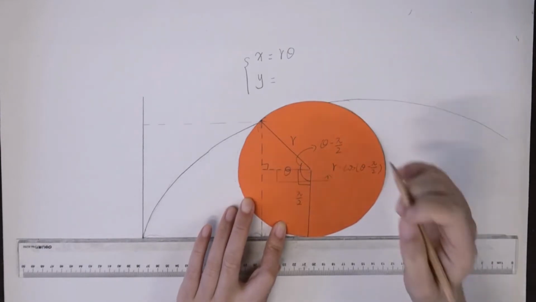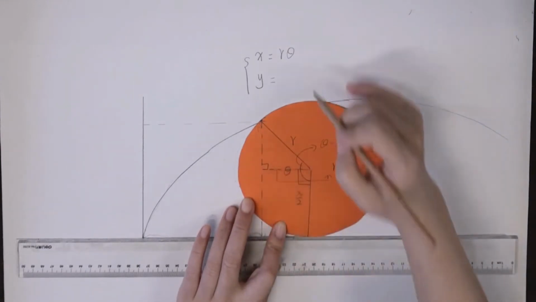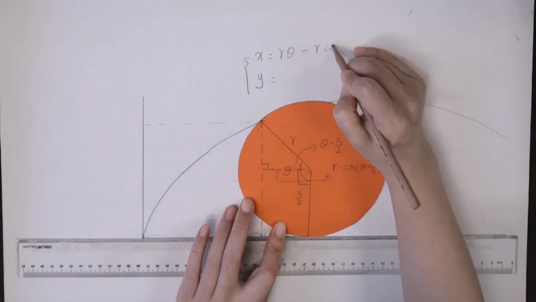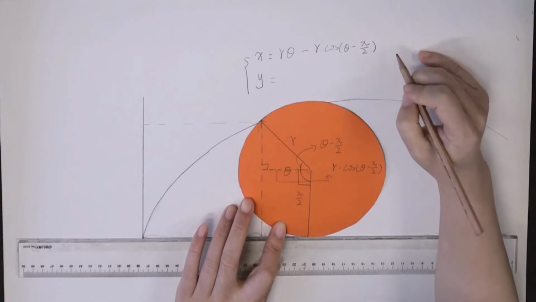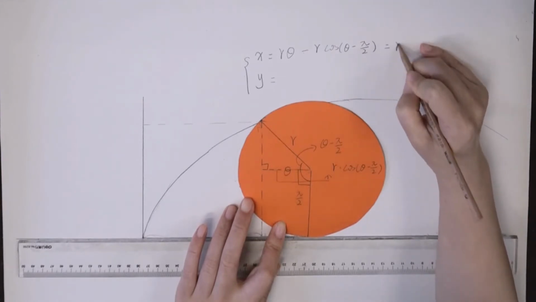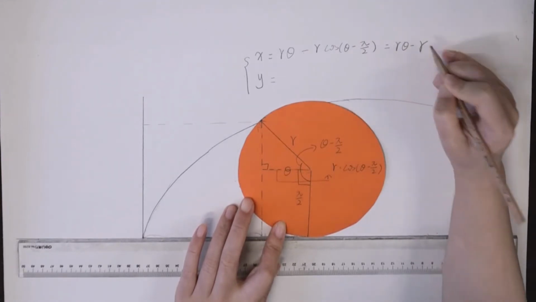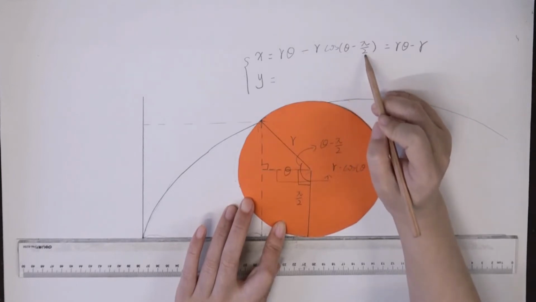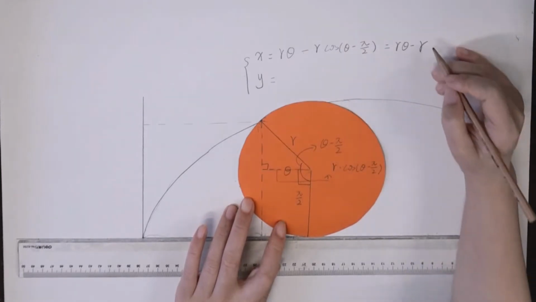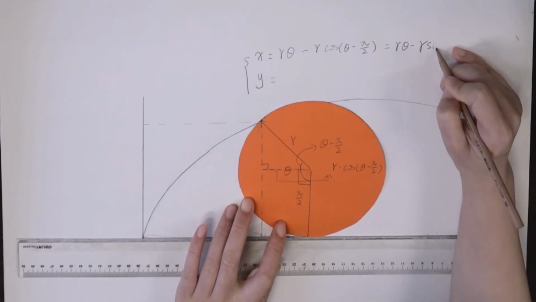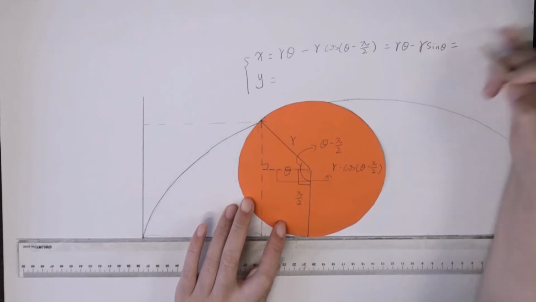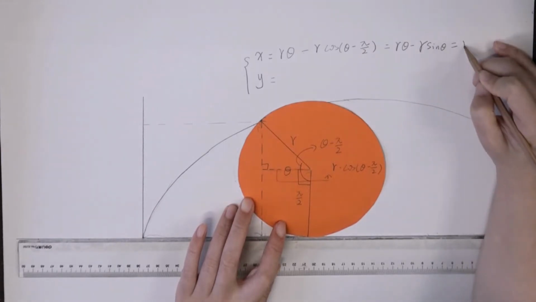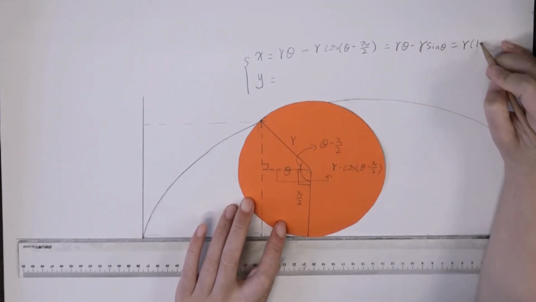All right, we found that. To simplify, x is equal to r theta minus r cosine of theta minus pi over 2, which is equal to sine theta. So actually this is r theta minus r sine theta, or simplified, r times theta minus sine theta.